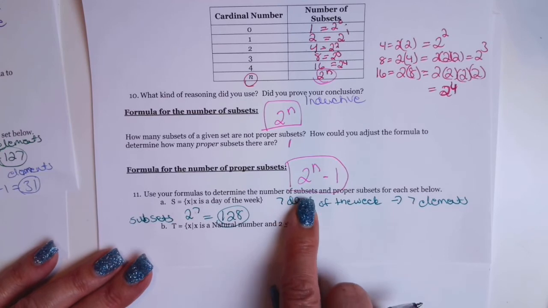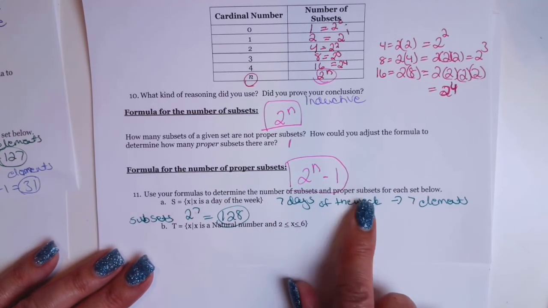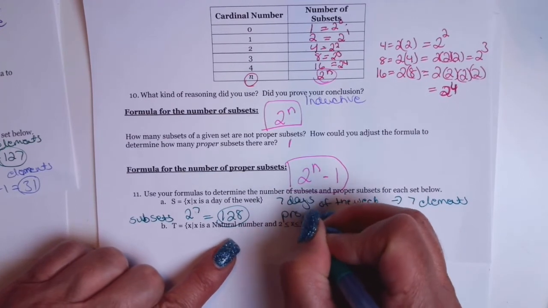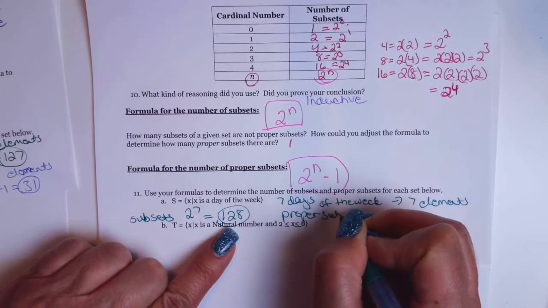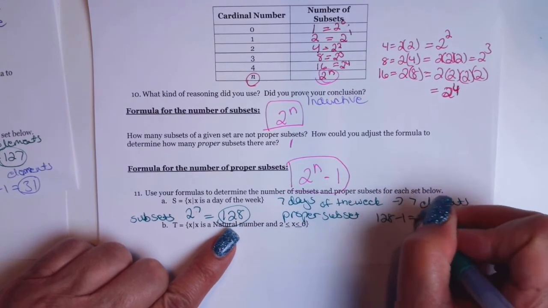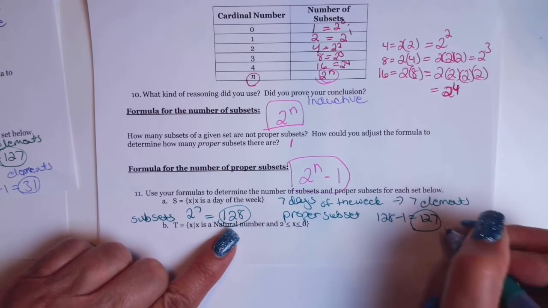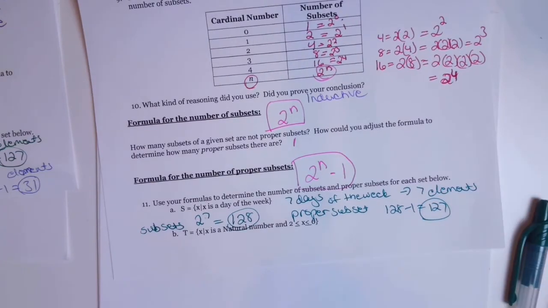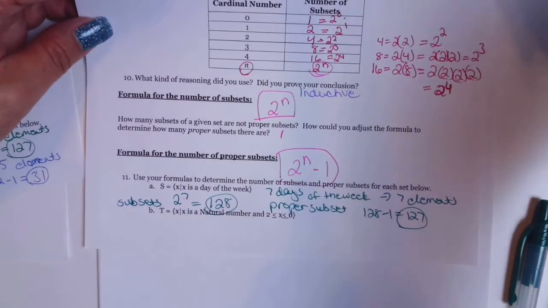Now it's asking for subsets and proper subsets. So the proper subset we get by subtracting. 128 minus 1 is 127. Okay, let's move on to the next one.